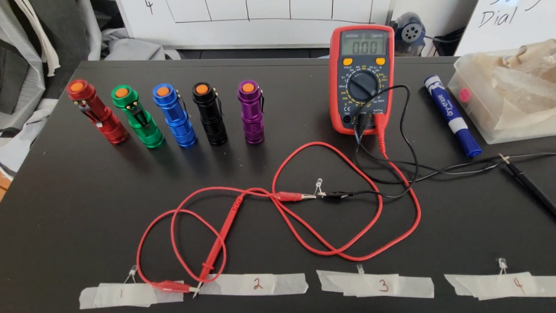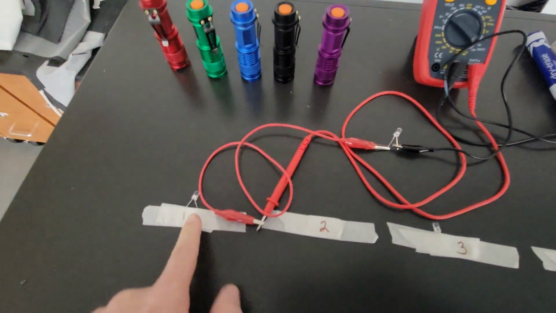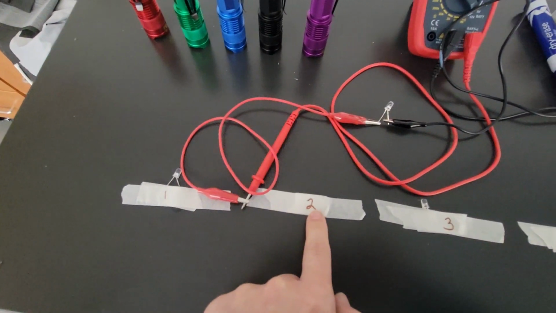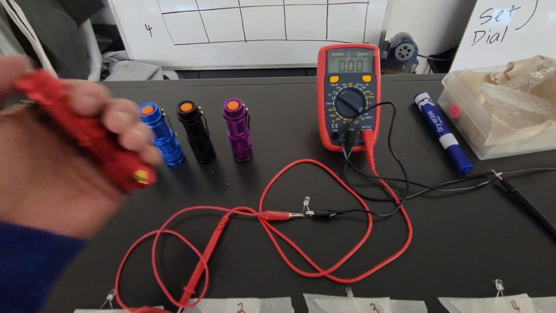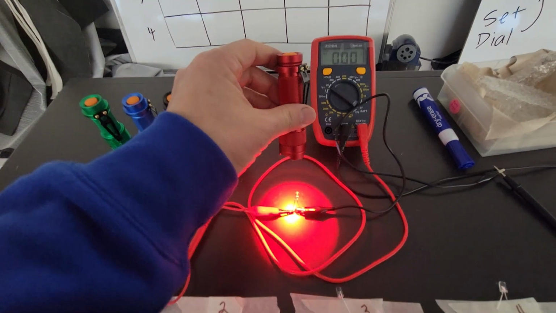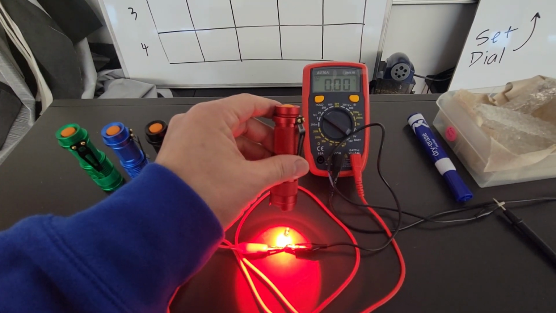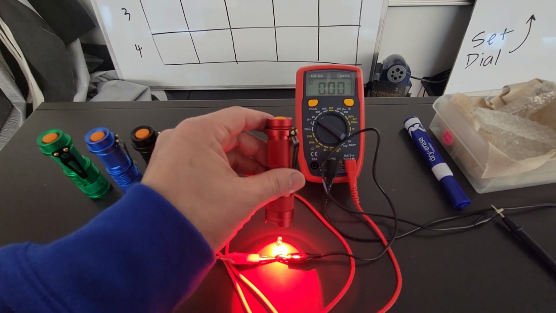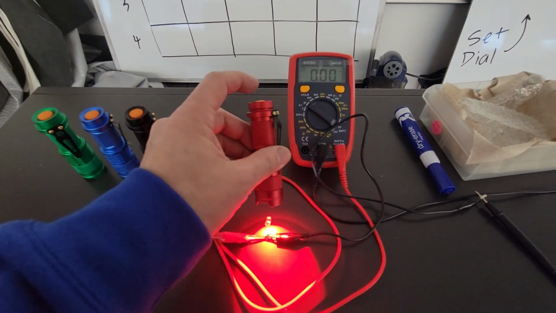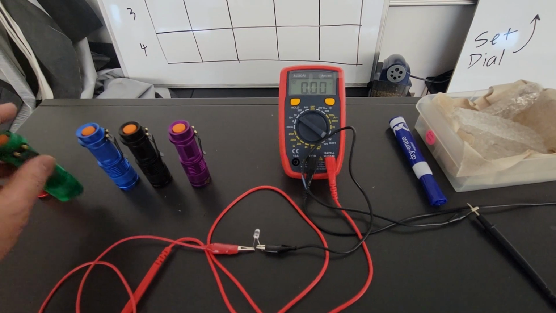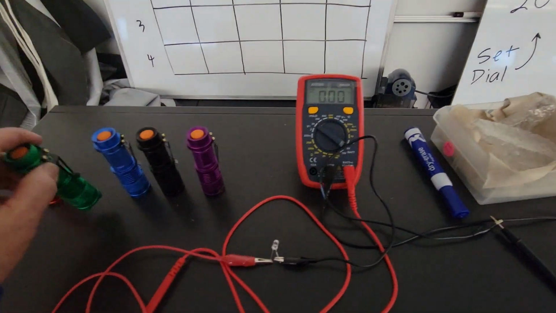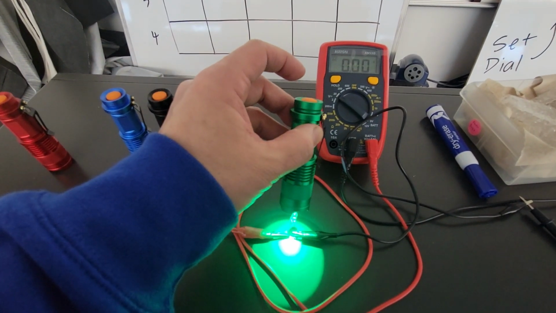Alright, since I only have one hand, I put capsule number 1 back, and I connected capsule 2 the same way I did earlier. And I'm going to shine some red light, and so there's no detection of electrons being ejected by this gadget. So I'll move over to the green light.